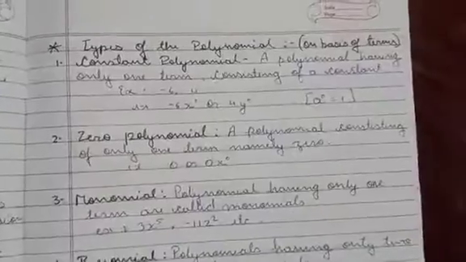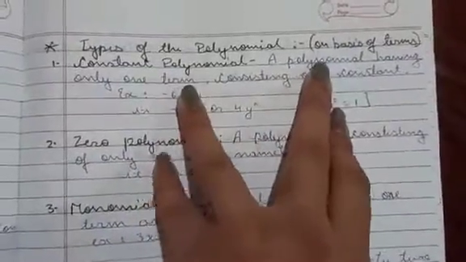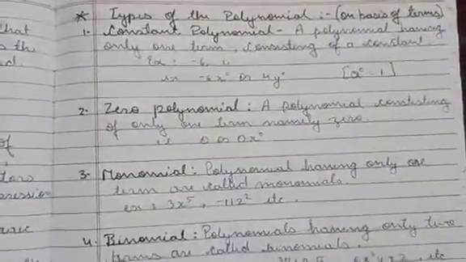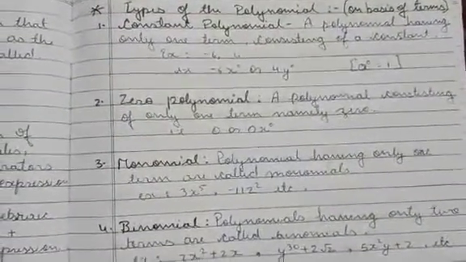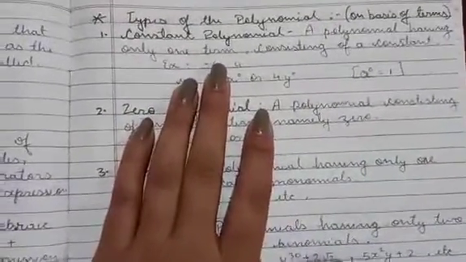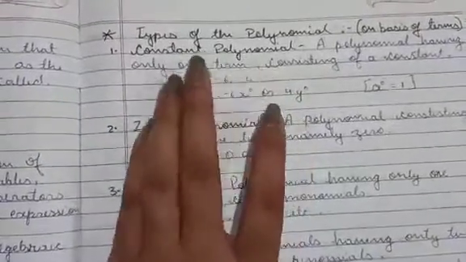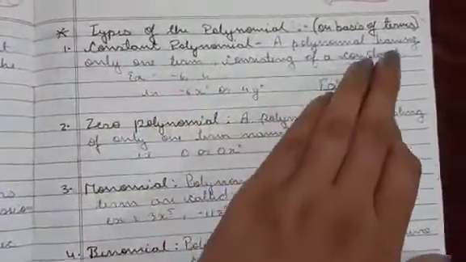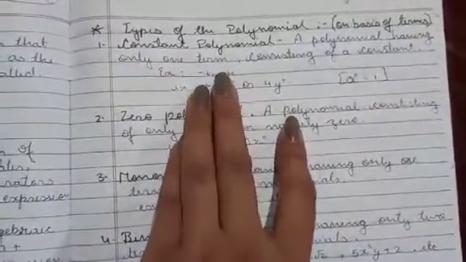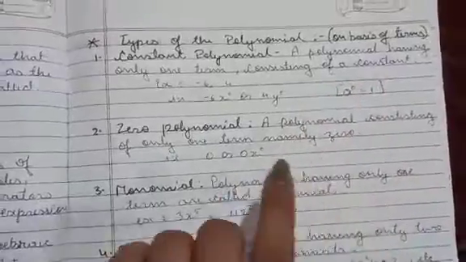Okay, now let us understand types of the polynomial. Types of the polynomial on the basis of terms. How many terms a polynomial is having? On the basis of that we will understand types of the polynomial. See, first is the constant polynomial, not constant term, constant polynomial. A polynomial having only one term consisting of a constant number is a constant polynomial.